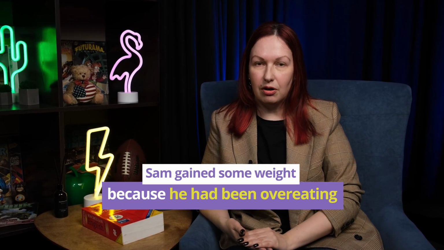Also, we may want to use the past perfect continuous to speak about cause and effect of some action, and in this case, we will want to use the word because. For example, Sam gained some weight because he had been overeating.